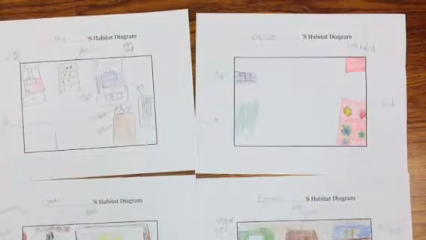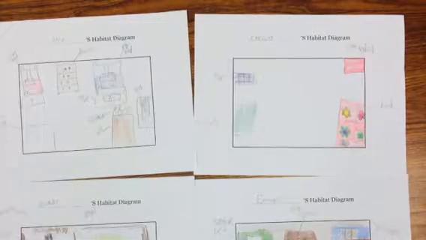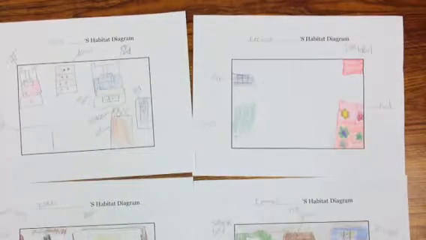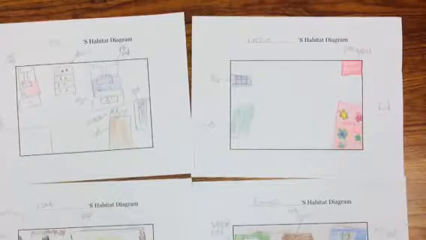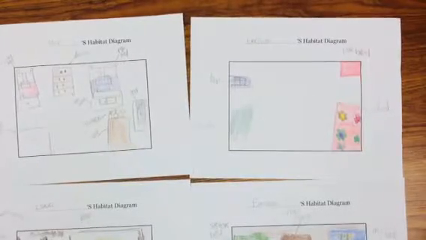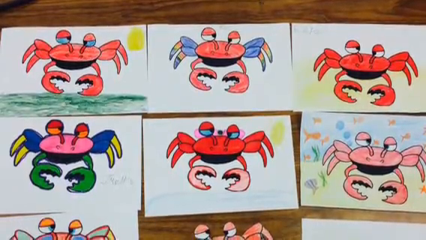The students reacted rather well to the lesson. They were able to understand what the crabs needed easily, and having the actual diagram in front of them helped as well. Overall, the lesson went rather well.